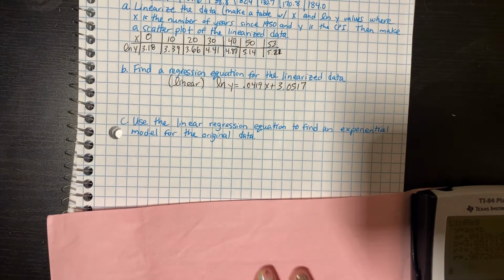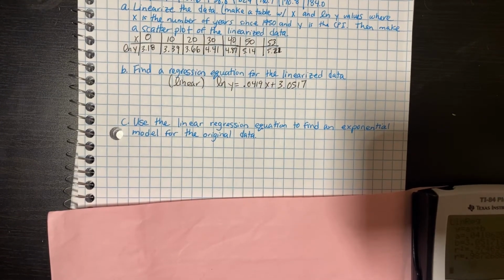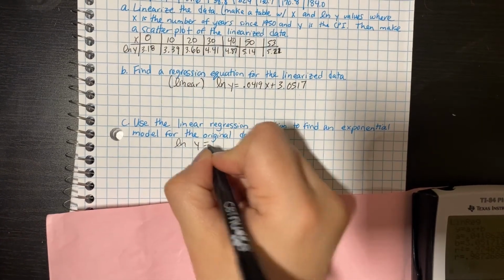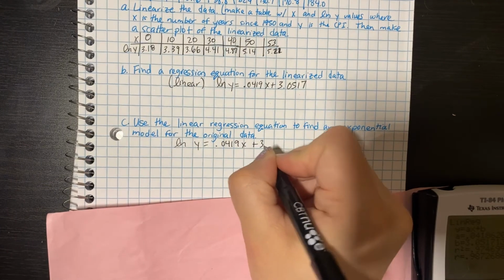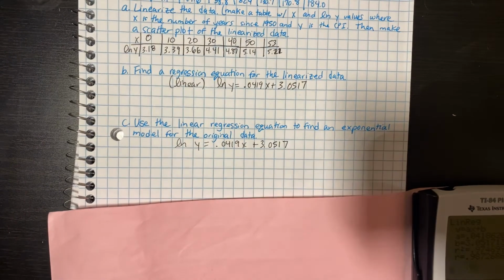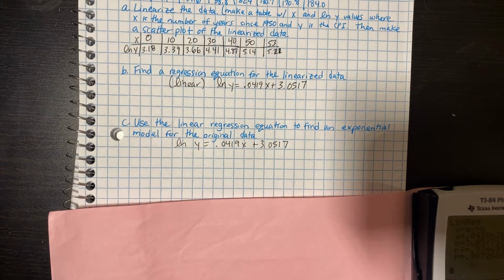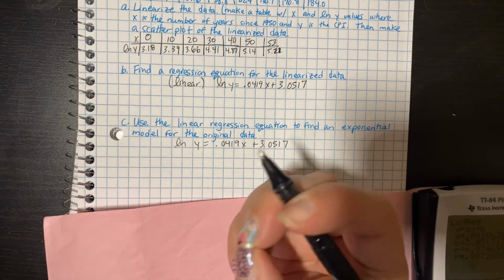All right. Next question: use the linear regression equation to find an exponential model for the original data. So what we're going to do is take the equation that we found, and turn everything into an exponential.